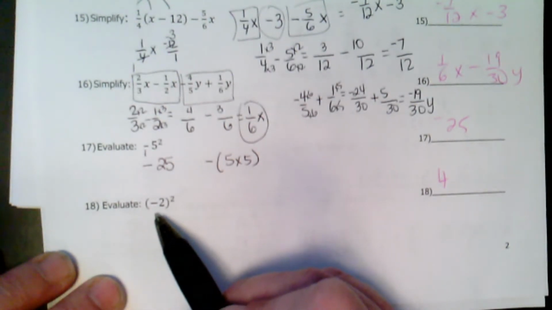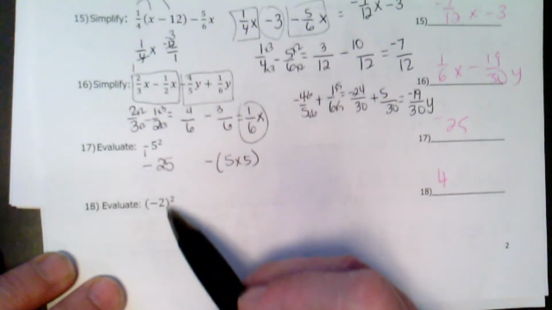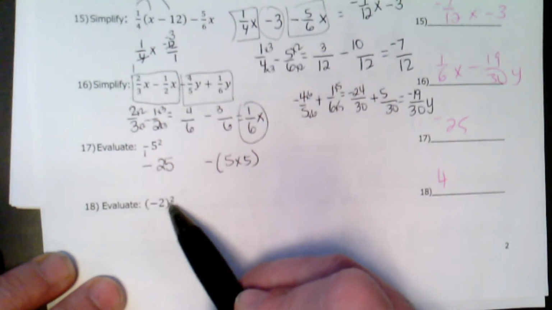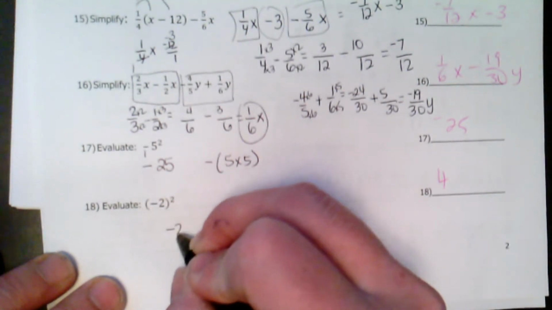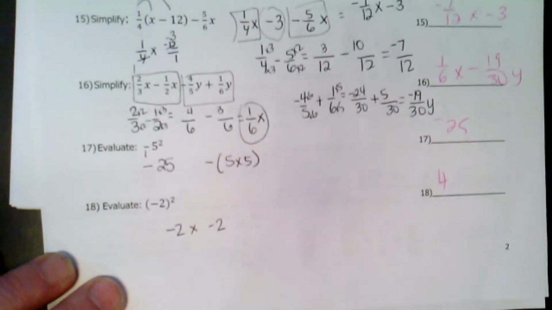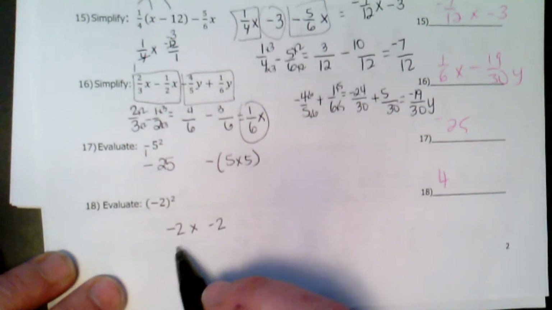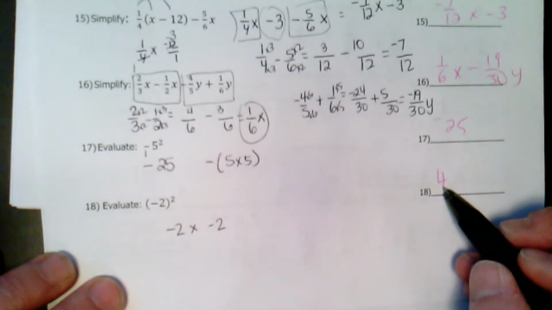On number 18 there is parentheses, so that's the difference between the two. It's touching the parentheses, so that means everything inside is getting squared. Negative and a negative make a positive.